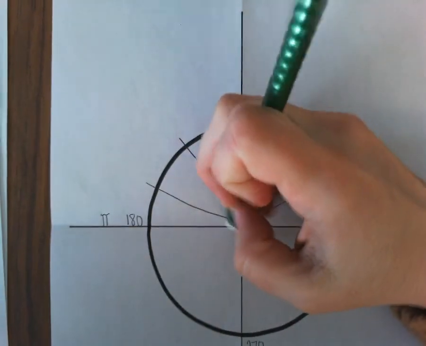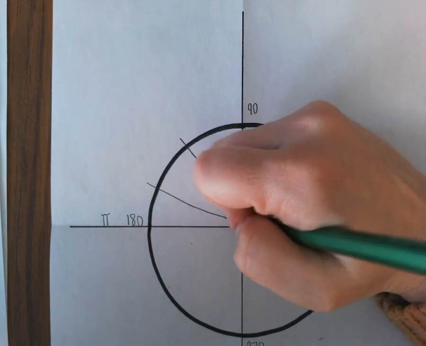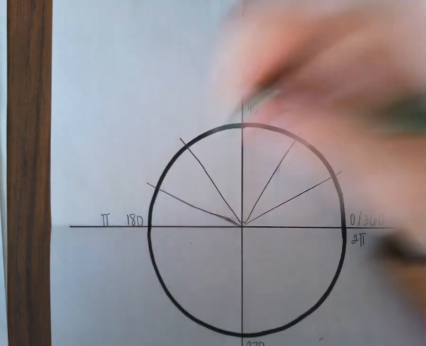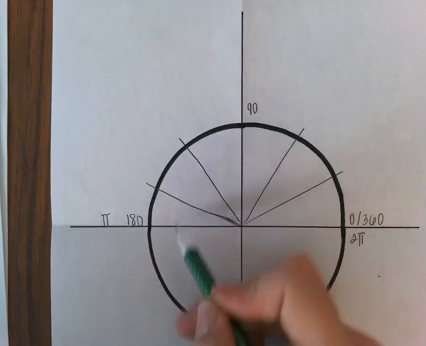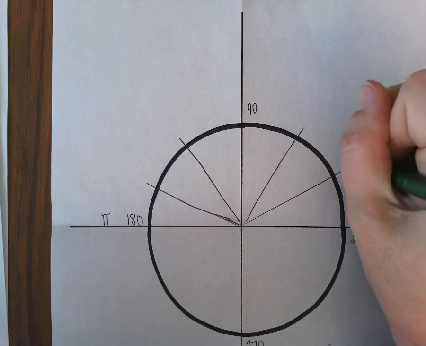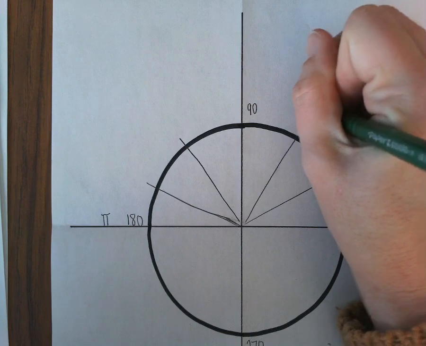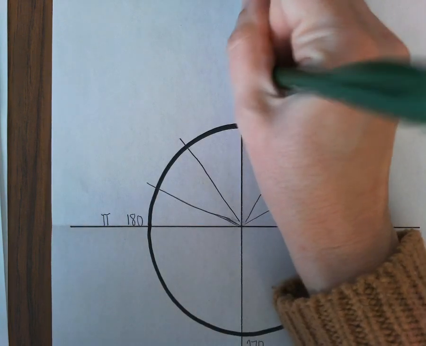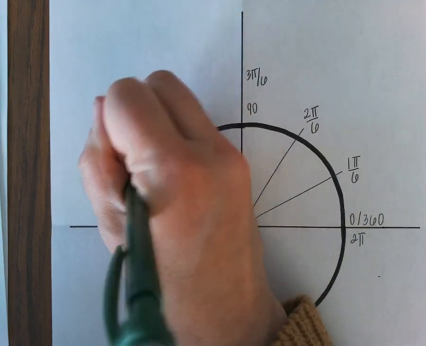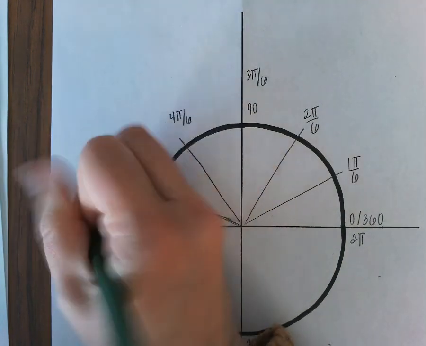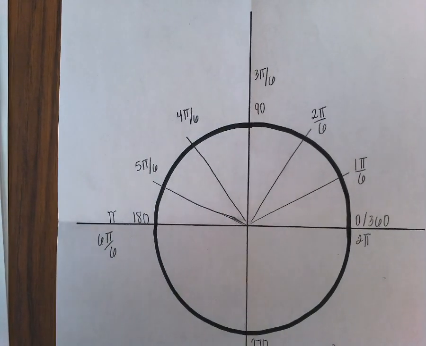And when I do that, essentially what I end up with, let's pretend that's a straight line, is that I've taken this entire half circle and divided it into 1/6, 2/6, 3/6, 4/6, 5/6, and 6/6. And again, a few of those fractions can be reduced.